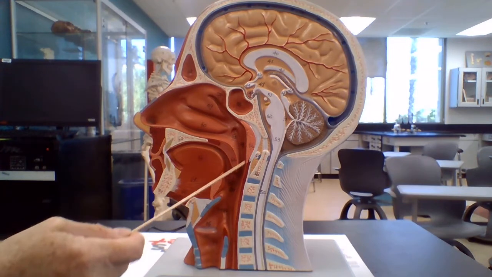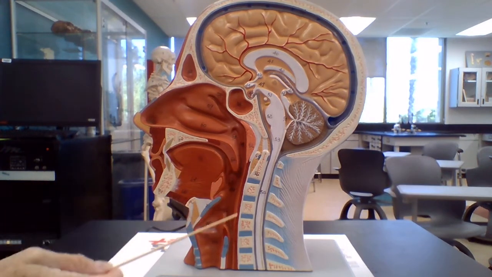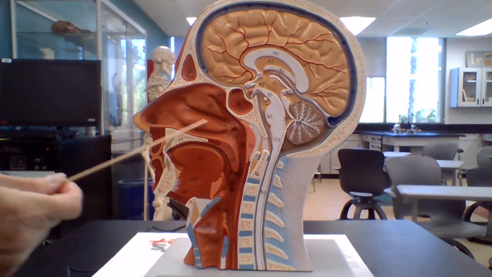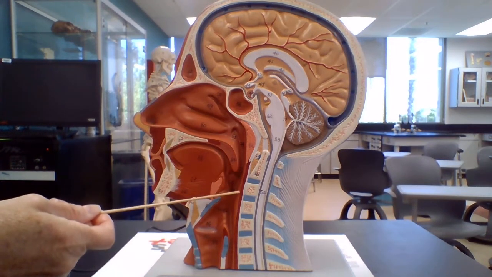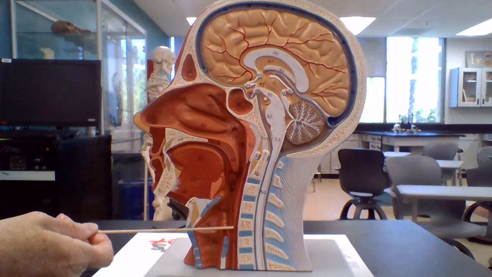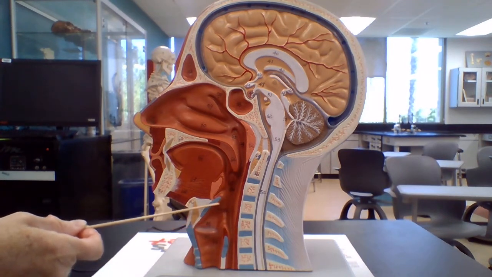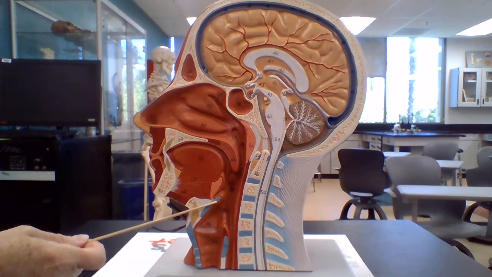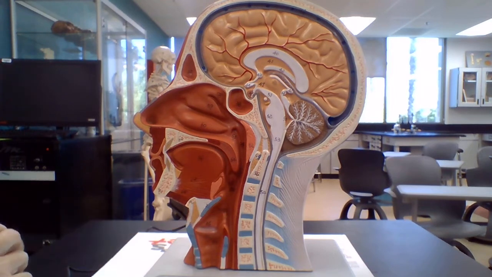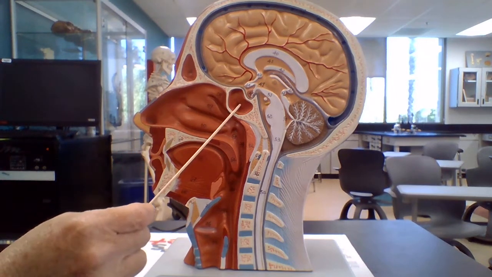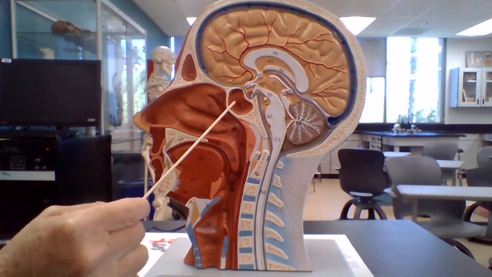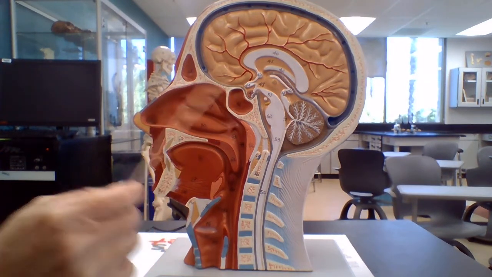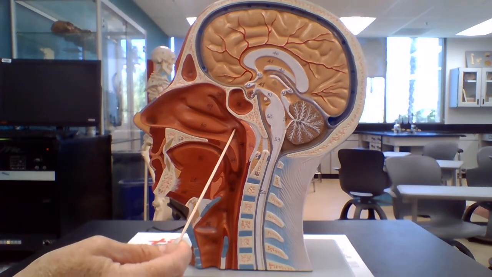Okay, so this structure over here is the pharynx. The pharynx is made of three parts: nasopharynx, oropharynx, and laryngopharynx. The laryngopharynx is posterior to the upright epiglottis. You can also see two paranasal sinuses, the frontal sinus and the sphenoid sinus. This opening over here is the opening of the auditory tube.